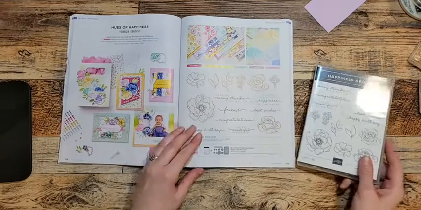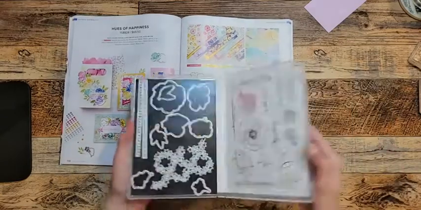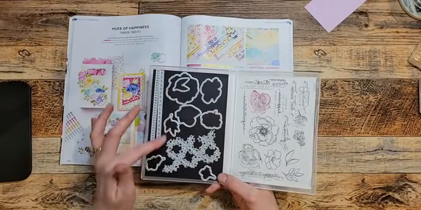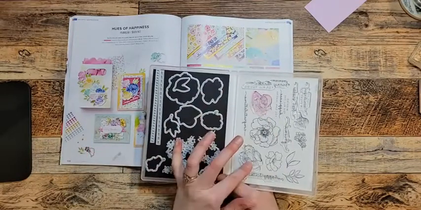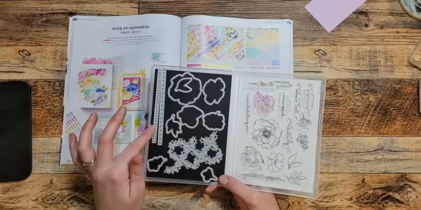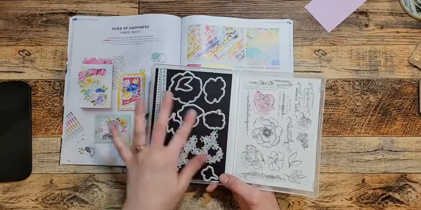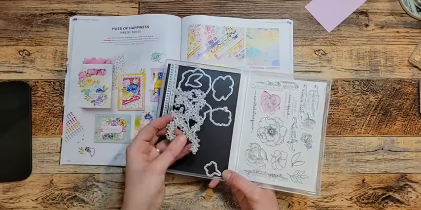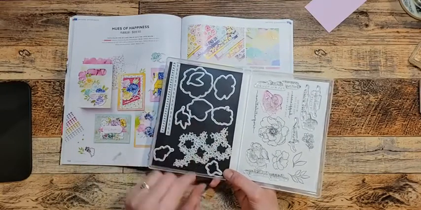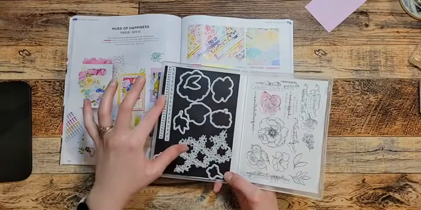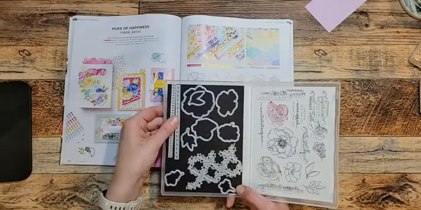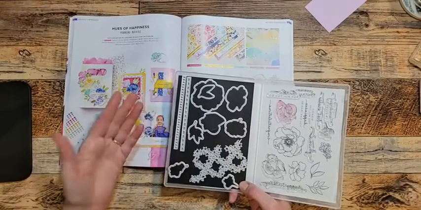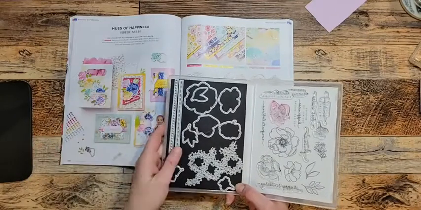Okay, and then along with the stamp set, it's got coordinating dies. So the dies that cut out the stamps, the individual stamps and the flowers. The individual flowers and leaves. And then this one here is really neat. It makes some really cool designs in your paper. And then these two here actually create just some edging on your paper. So kind of like a notebook edging.